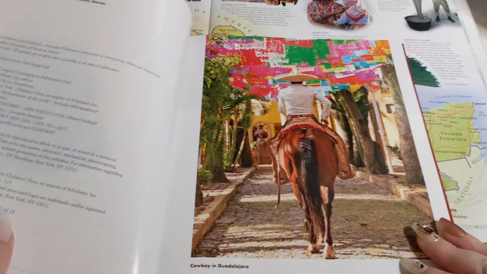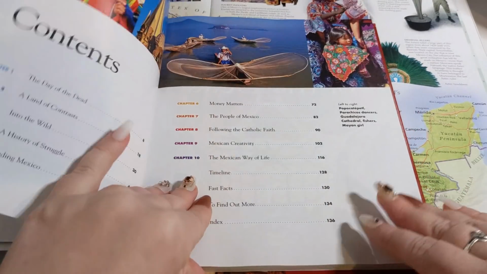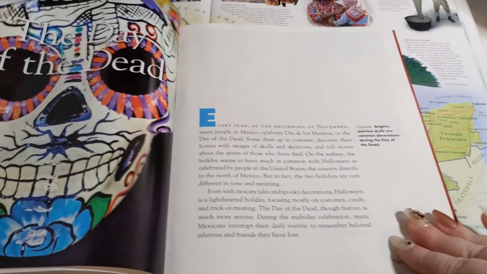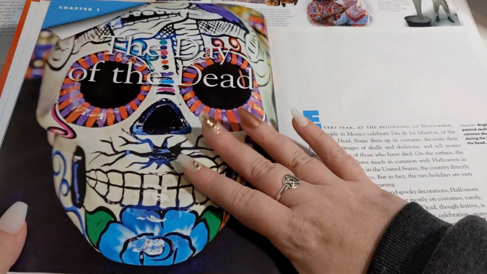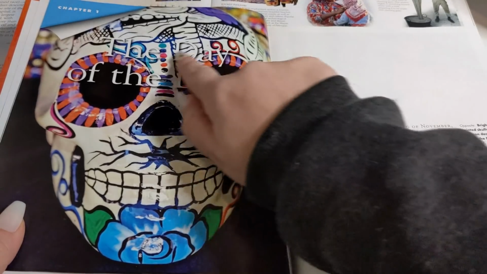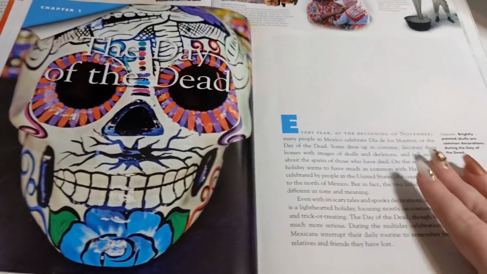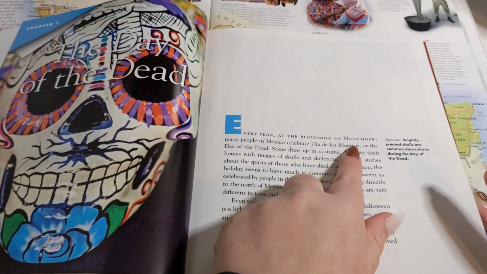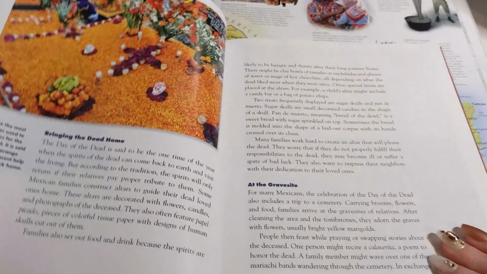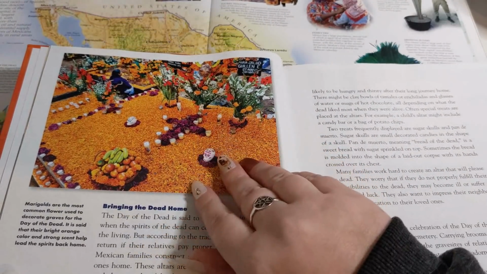There's some really awesome pictures like this one. That's a great one. Really good chapter. So this whole chapter has to do with the Day of the Dead, which is mainly what I'm talking about when I talk about the enthusiasm of Mexican Catholics. This is how in Mexico they celebrate All Saints' Day and All Souls' Day on November 1st and 2nd. It's called Dia de los Muertos. And you can see lots of colors and flowers.